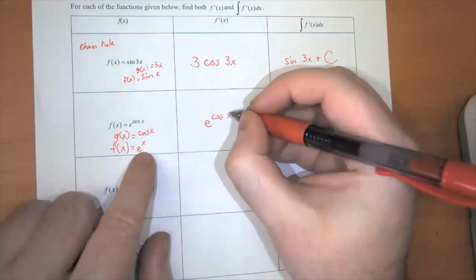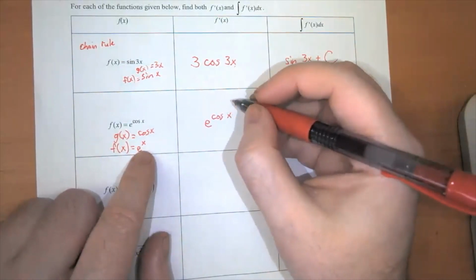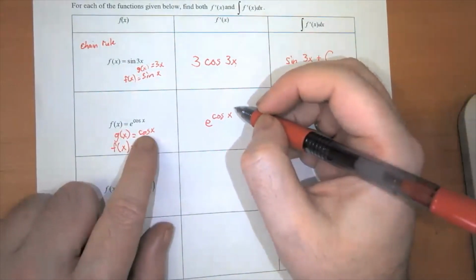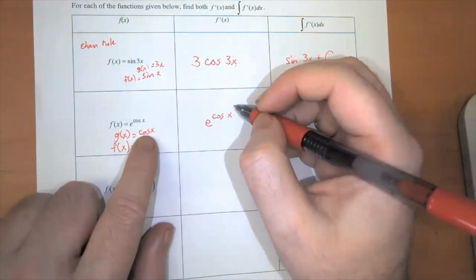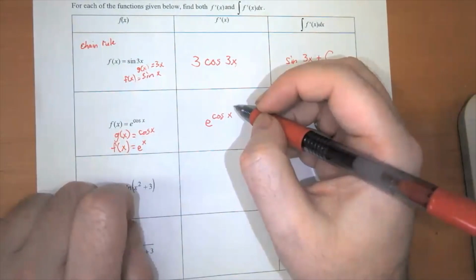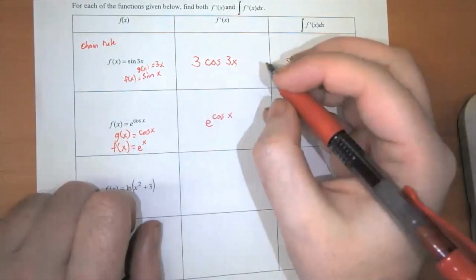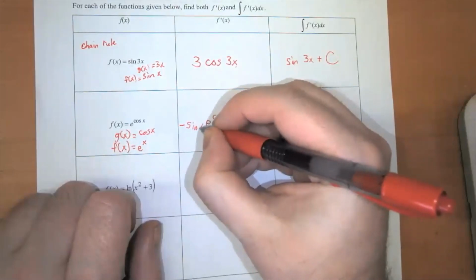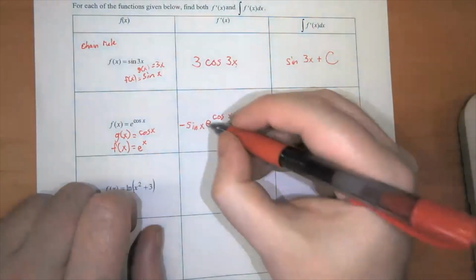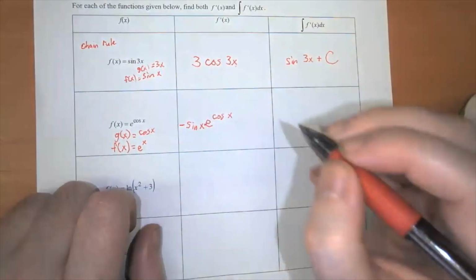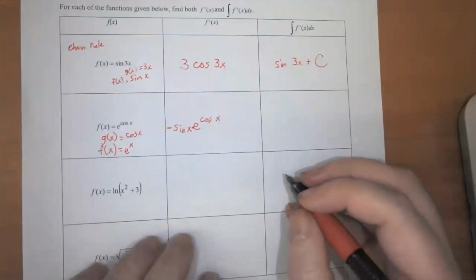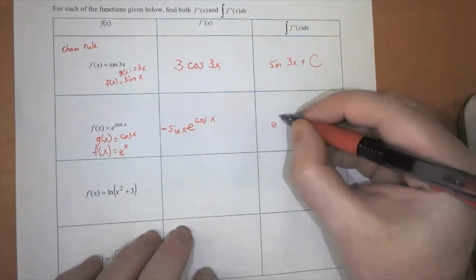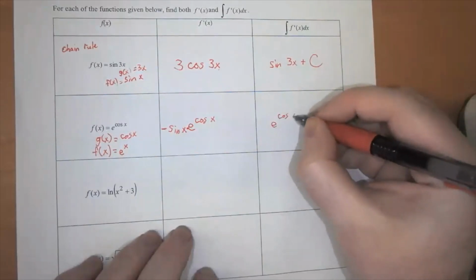Because remember, the nice thing about e to the x is it's its own derivative. And we need to multiply this by the derivative of cosine. So remember or look up what the derivative of cosine is. That's negative sine. And once again, I'll put that out in front. So negative sine x times e to the cosine x. And once again, if we took the integral of this, obviously, we'd want to get back to where we started.